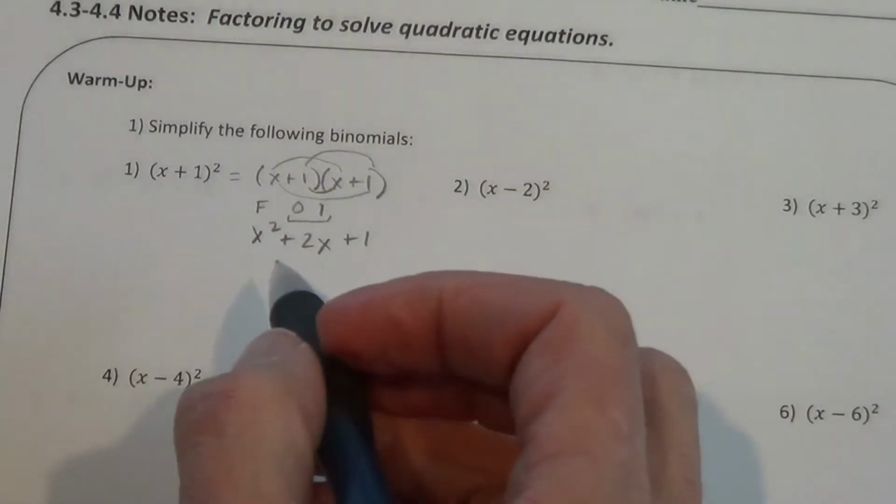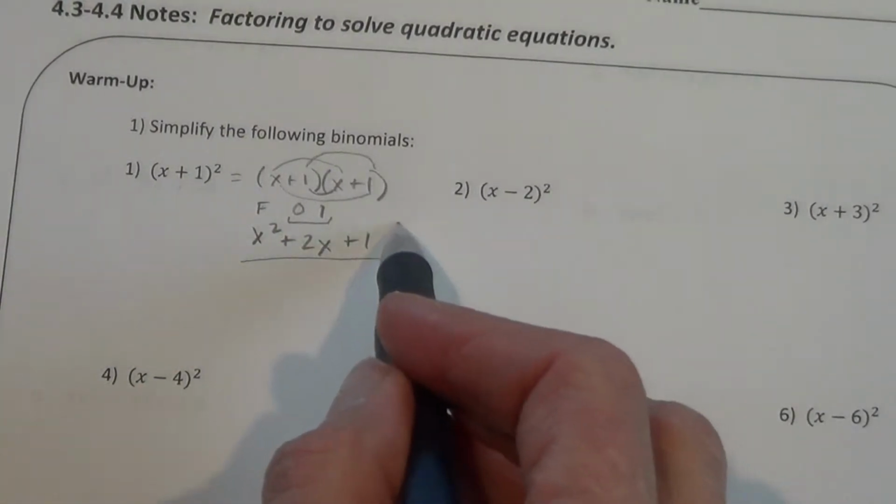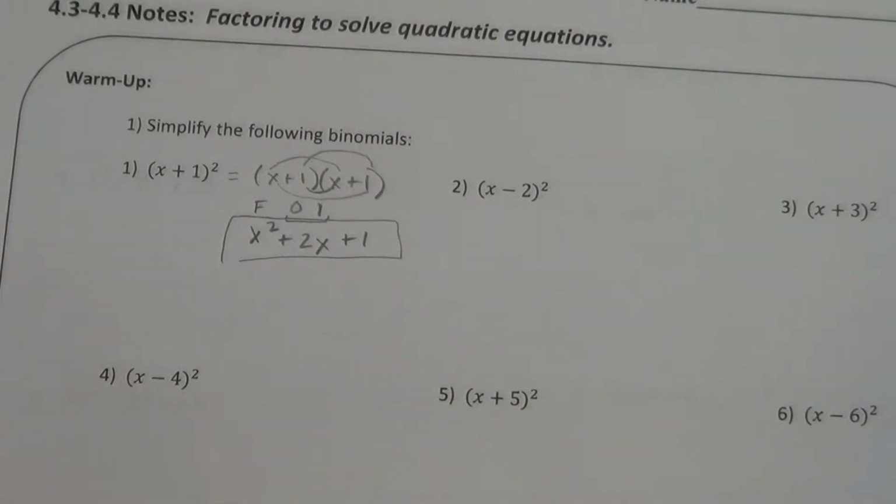Okay? Now, if you've studied the pattern and you remember what that perfect square is, then you could have just gone straight to that answer. That definitely would have required being in class and practicing.